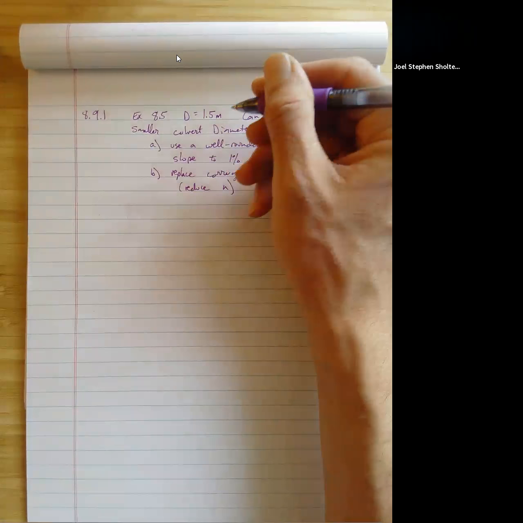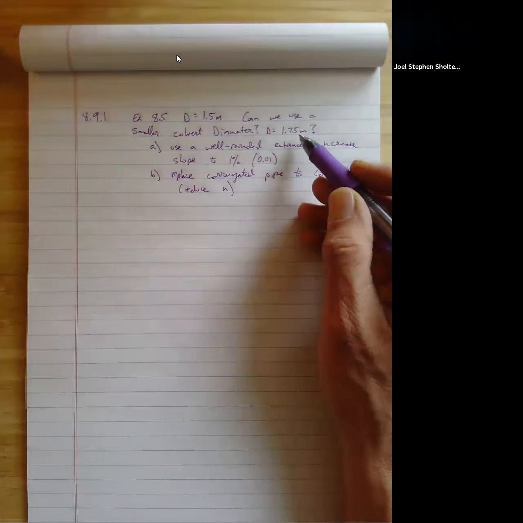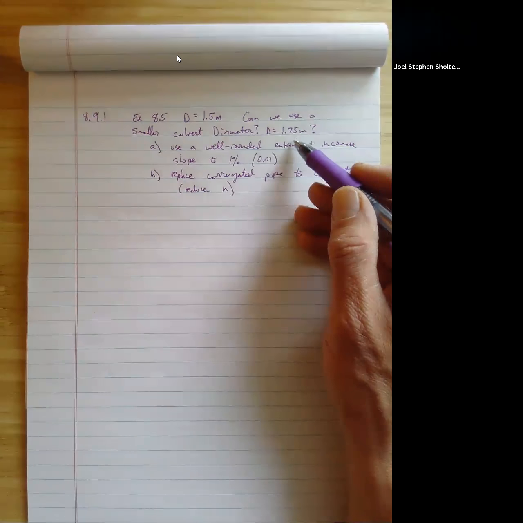The next problem, 8.9.1, is a culvert problem. We're given the same culvert setup from example 8.5 in the book that we went over in class as well. We're given a diameter of 1.5 meters. That's what we figured out that we needed based on the flow conditions. So now the question is, can we do something to this culvert design to reduce the required diameter? Can we reduce it, say, to 1.25 meters and save some money? Because pipes are expensive.